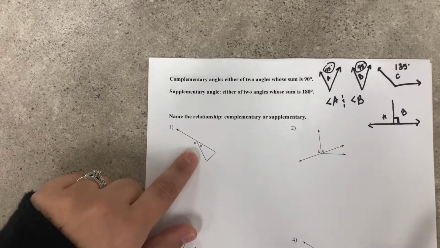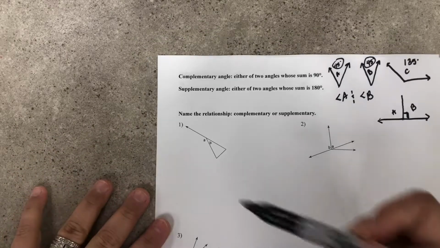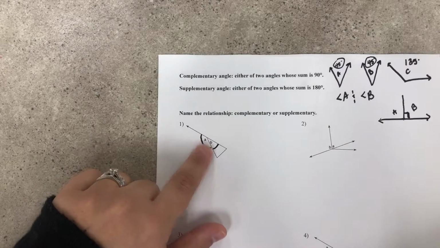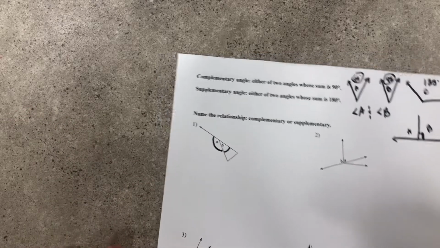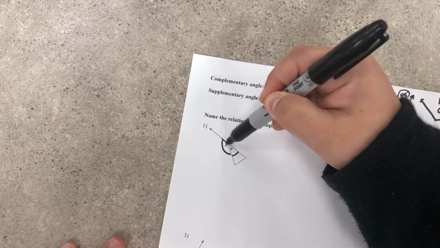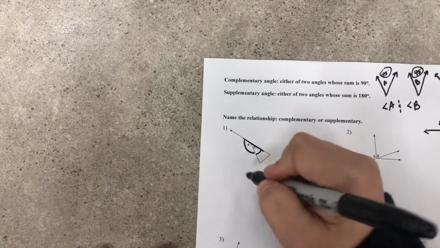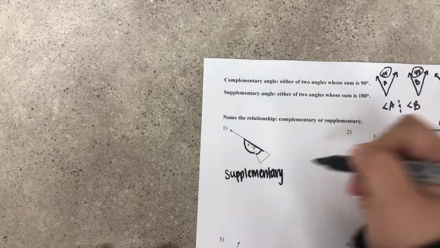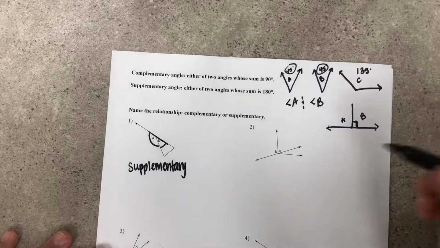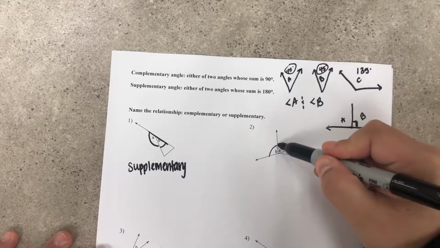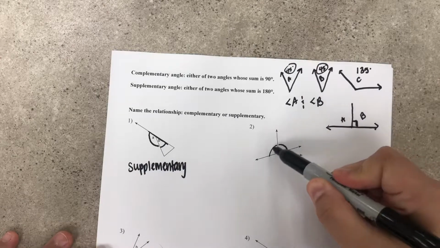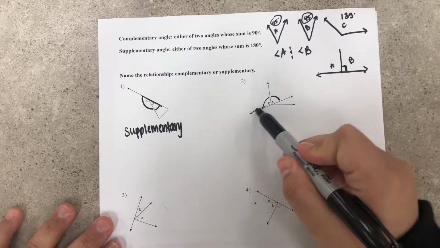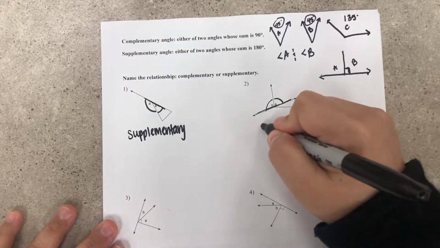So when I'm looking at these angles here, I kind of just want to see angle A and angle B. Does that make a right angle or does it make a straight line? And we can see here that those two make a straight line. So we're going to say those are supplementary. And then for number two, it's kind of the same thing. We have angle B and angle A, and if you look, those make almost a perfect half circle, a semicircle, and it makes a straight line. So those are going to be supplementary as well.